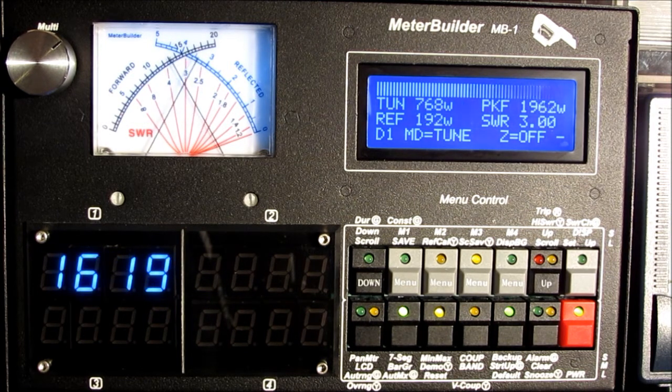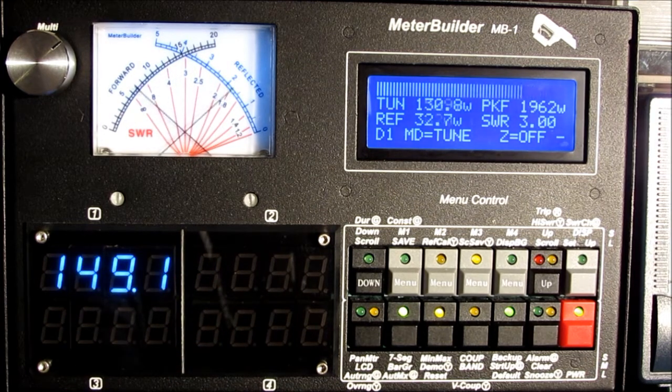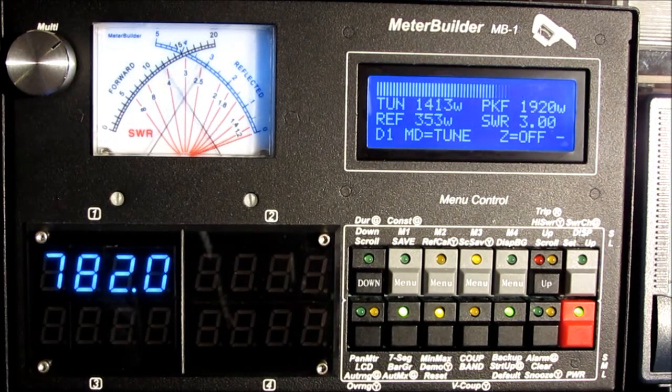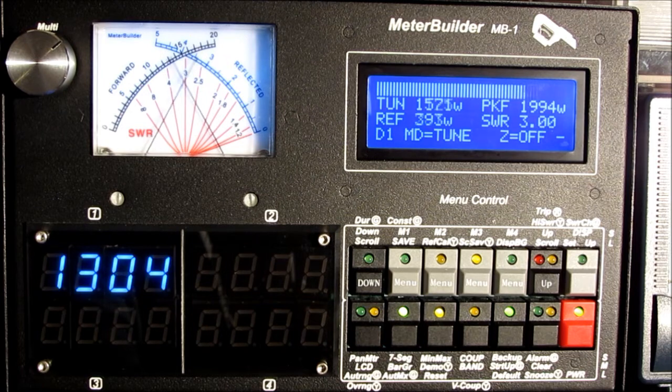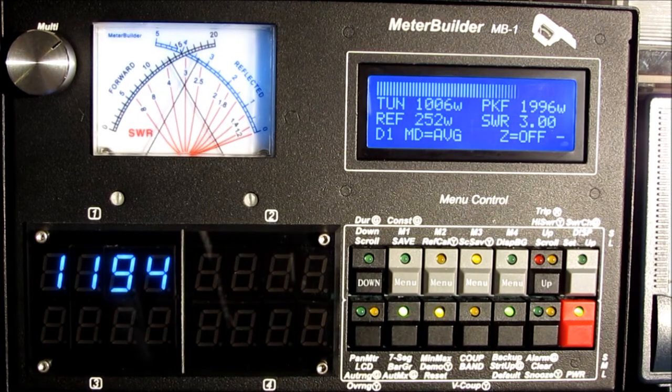So the point is that, in addition to displaying measurements on the 7-segment displays, you can display various configuration information. Okay, I'm now on tune, and this is showing me the real-time forward power, and the next time I hit the button, I'm back to average where we started from.